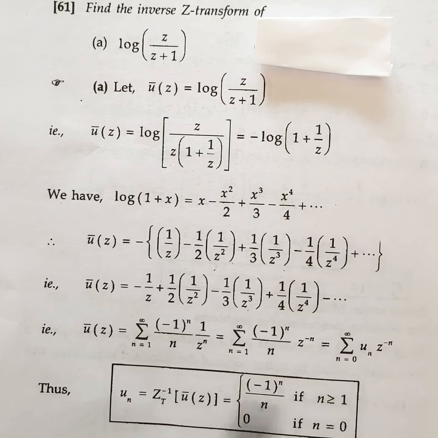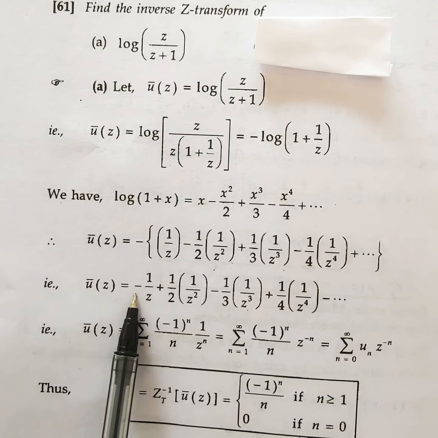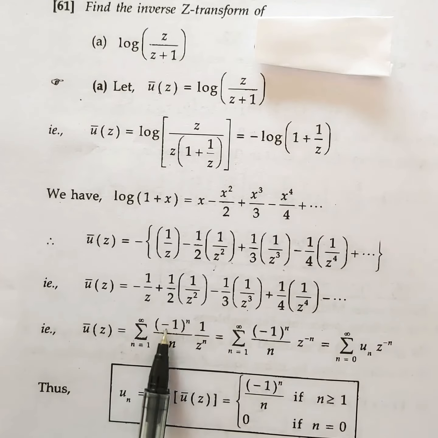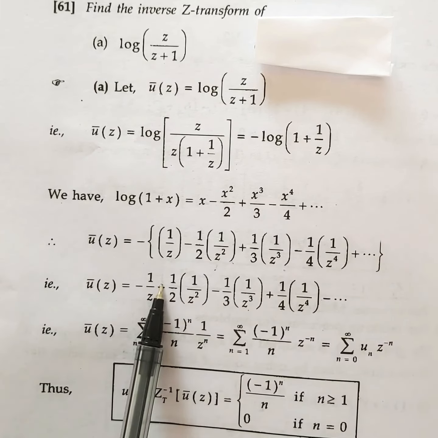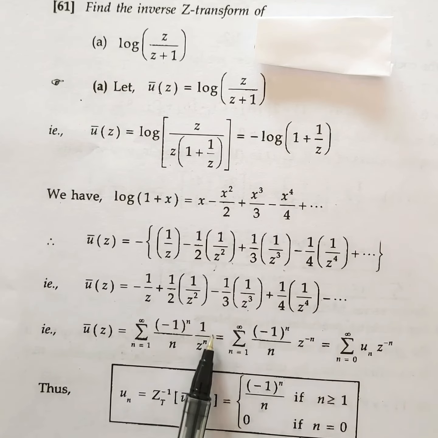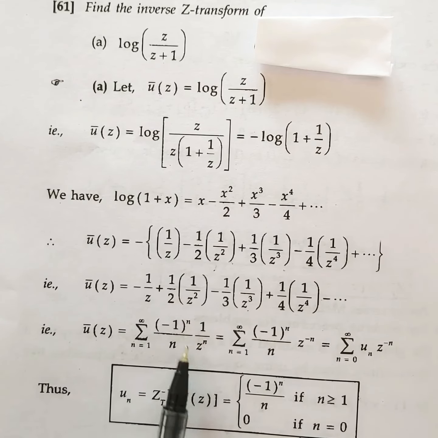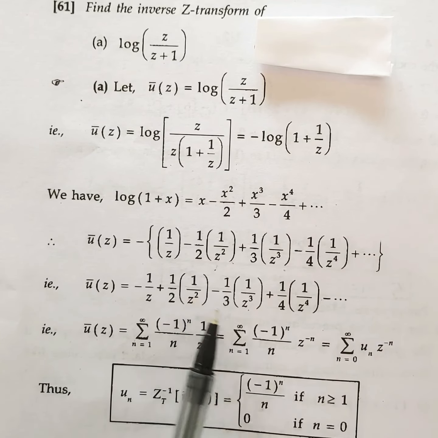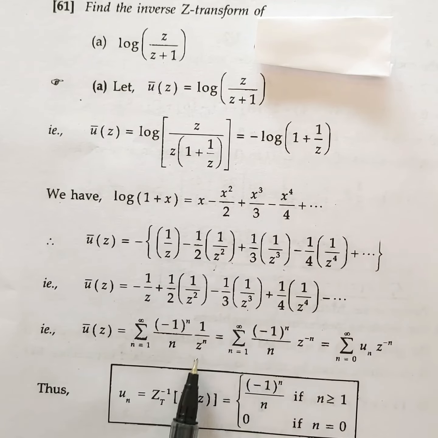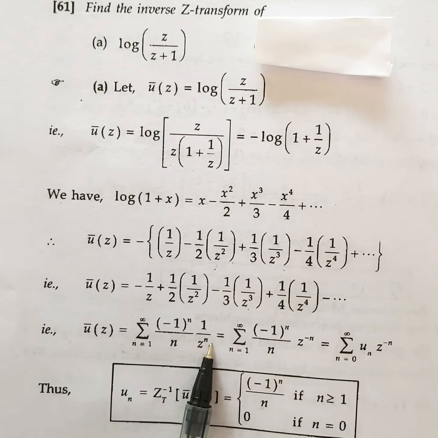And the sign, as I told you, the first term is negative, so minus 1 power n gives negative; for the second term minus 1 power 2 gives positive, and so on. Then 1 by z power n, because if n is 2, then z power 2; if n is 3, then z power 3.